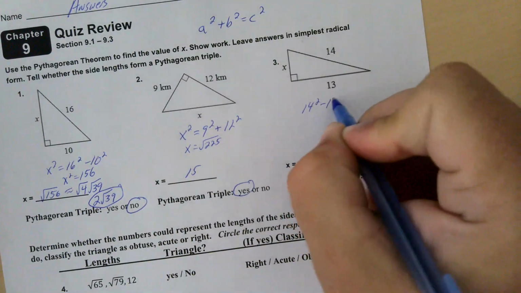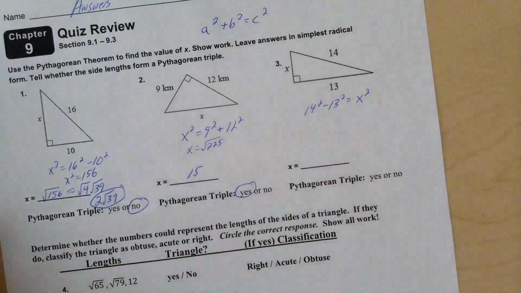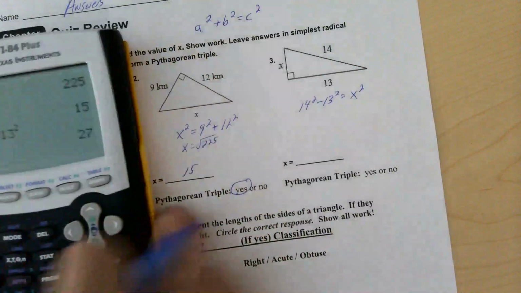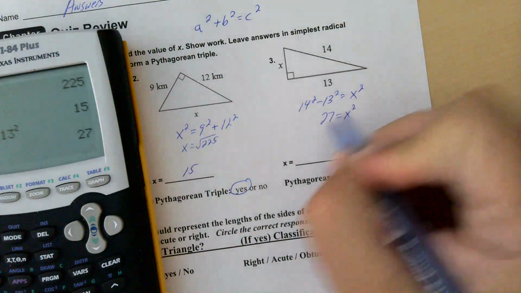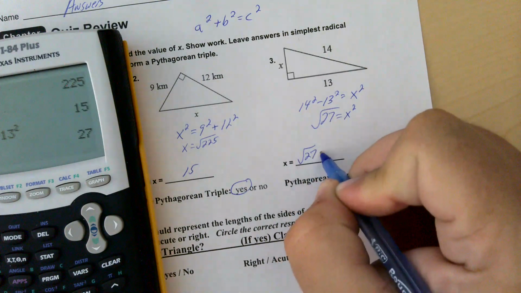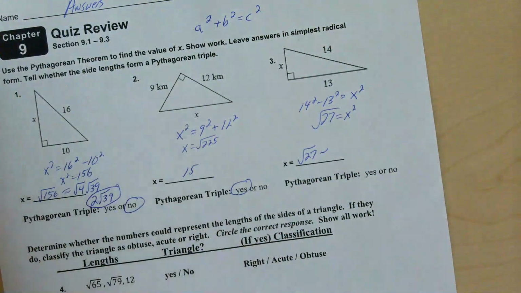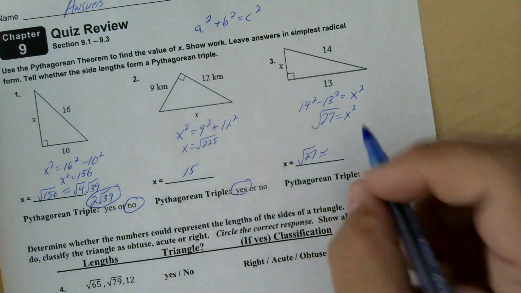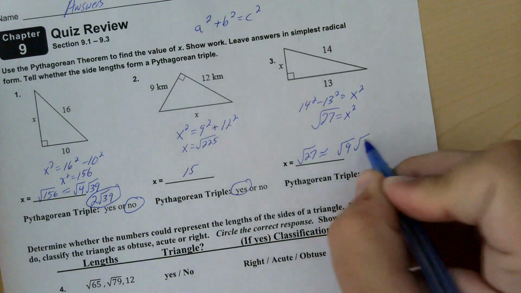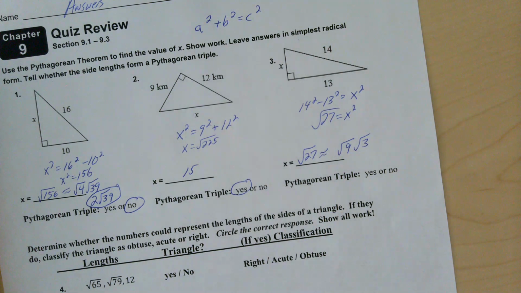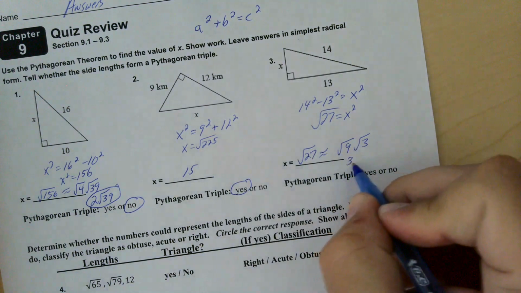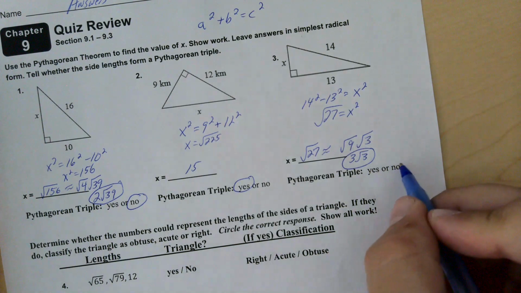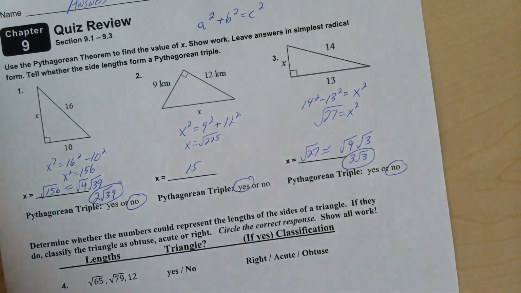Here, this is a leg. So 14 squared minus 13 squared equals x squared. 14 squared minus 13 squared is going to be 27. I take the square root of 27, which can be simplified. Again, I want it in simplest form. It's fine to show on your paper, but I'm hoping you realize 27 is 9 times 3. And the reason we want 9 is the square root of 9 is a 3. So 3 root 3 is in simplest radical form.